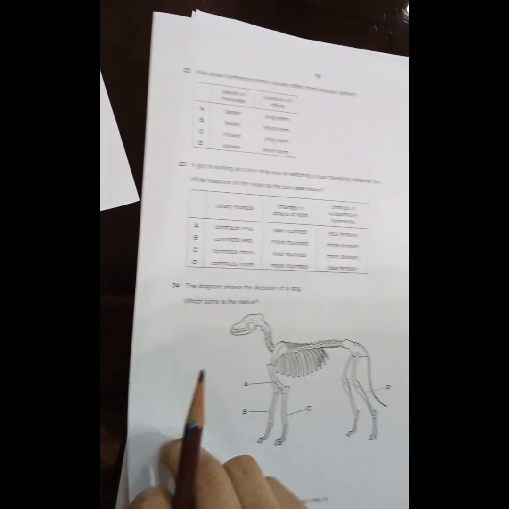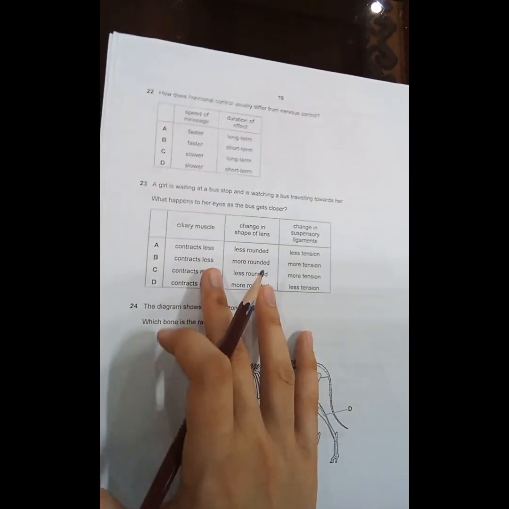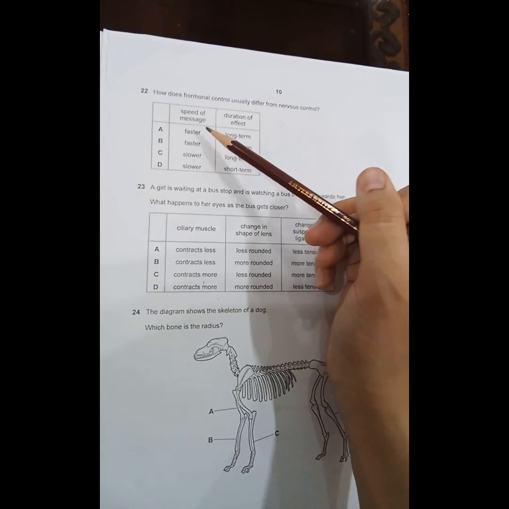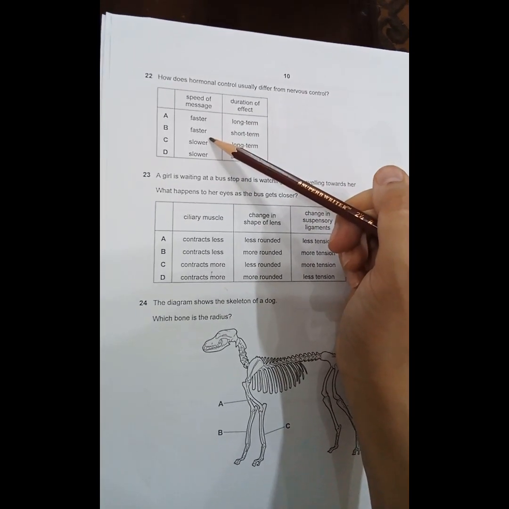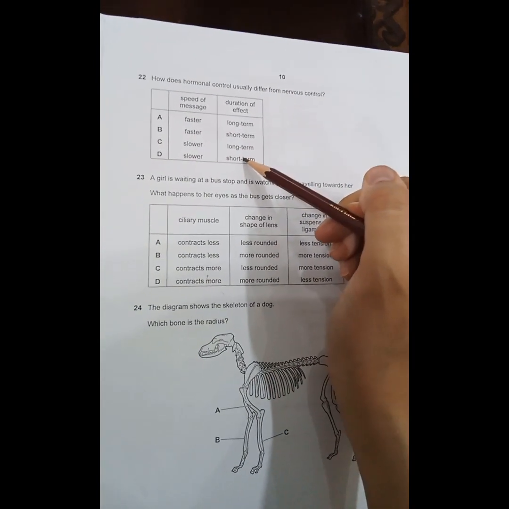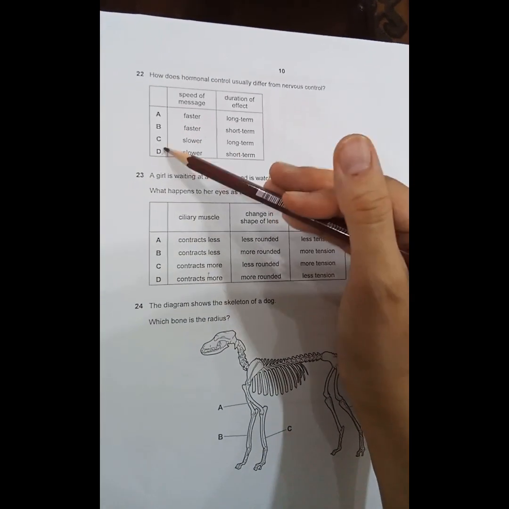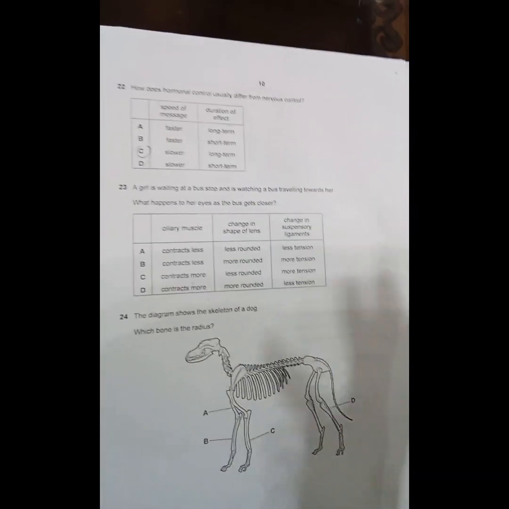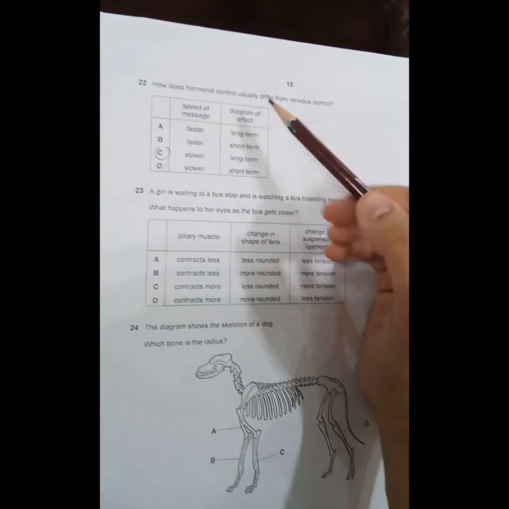Moving on towards question number 22. How does hormonal control usually differ from nervous control? Speed of message is slower in hormonal control, and duration of effect is long term. For example, adrenaline has very long-term effects as well. Insulin and all of these hormones usually, as compared to nervous control, have relatively long-term effects on our body.